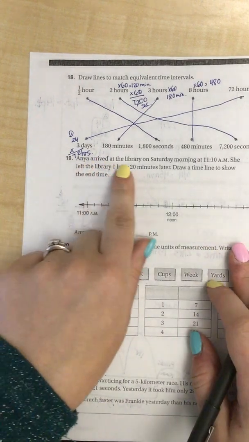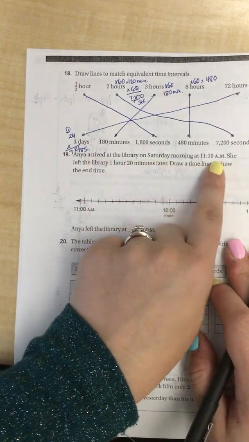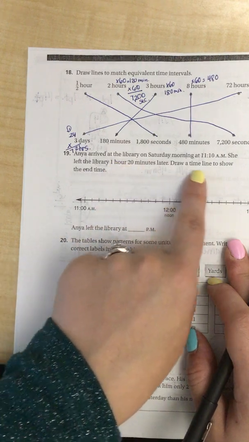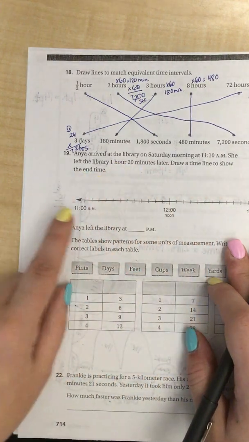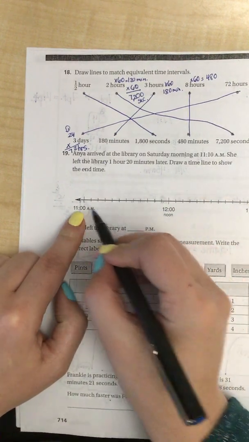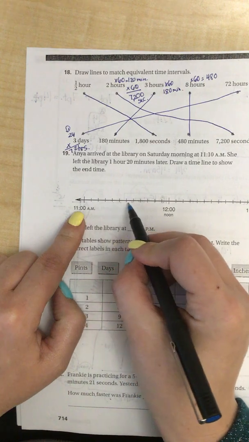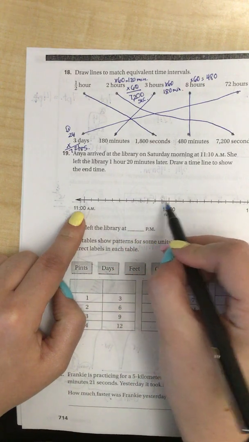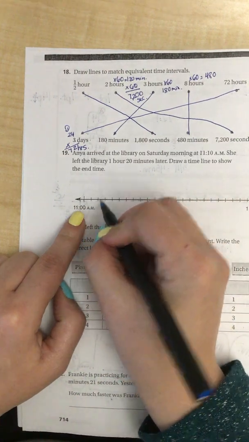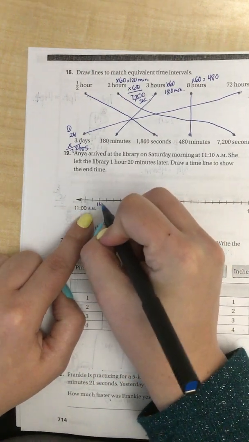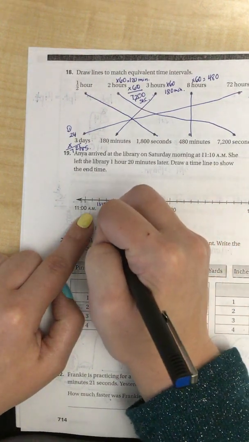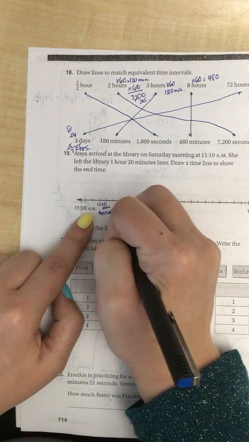All right, Anya arrived at the library on Saturday morning at 11:10 a.m. She left the library 1 hour and 20 minutes later. Draw a timeline to show the end time. So I'm going to look at these tick marks and see how many minutes these are. So there's 1, 2, 3, 4, 5, 6, 7, 8, 9, 10, 11, 12. So these are 5-minute intervals. So 11:05, 11:10. So we're going to say at 11:10 a.m., that is when she arrived. So I'm going to say that's the arrival.